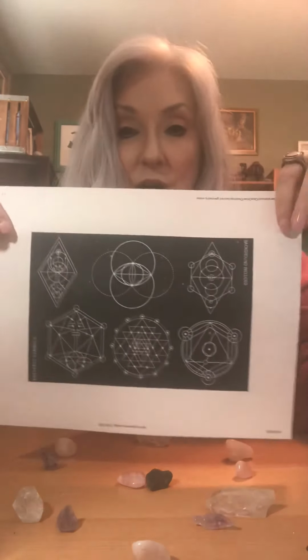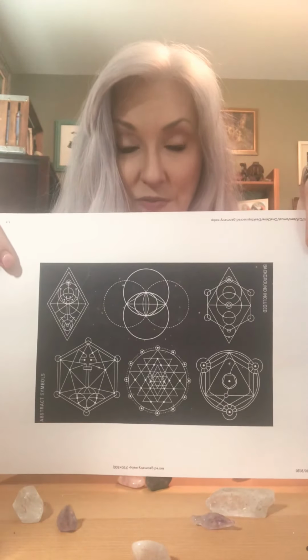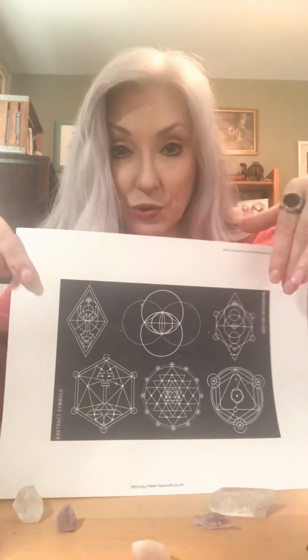So, in summary, crystal grids are based on sacred geometry. There are many, many different kinds and shapes of sacred geometry or crystal grids out there in the world. One thing they have in common is they tend to have a center focus point with a pathway of desired crystals empowering around it.